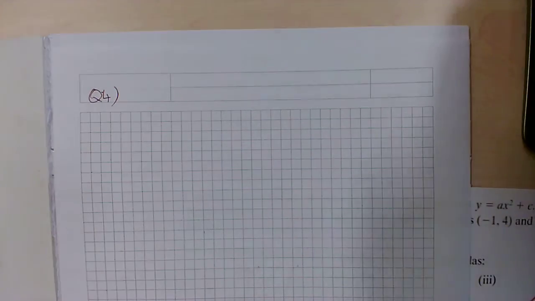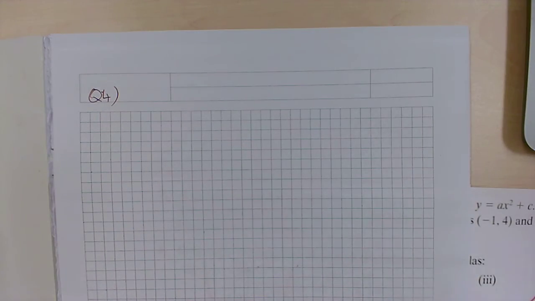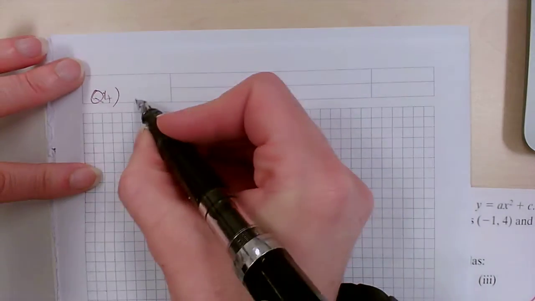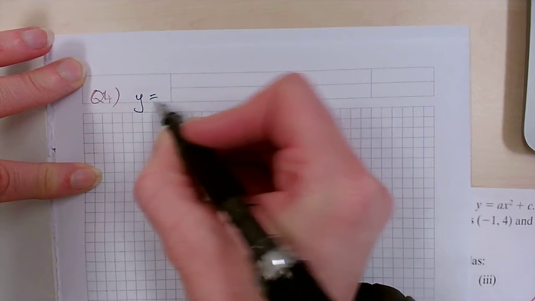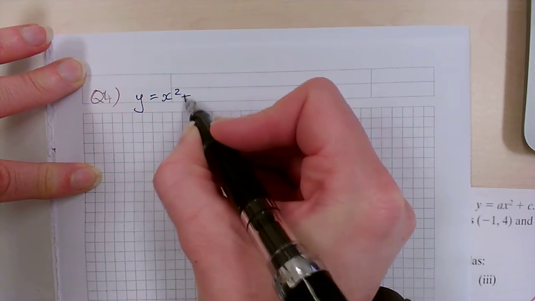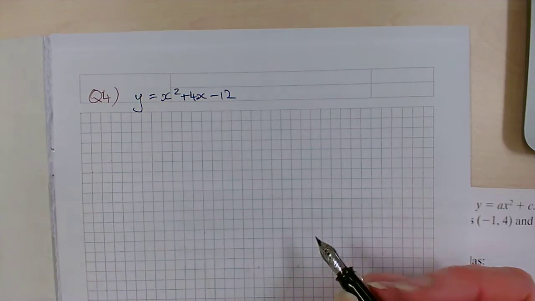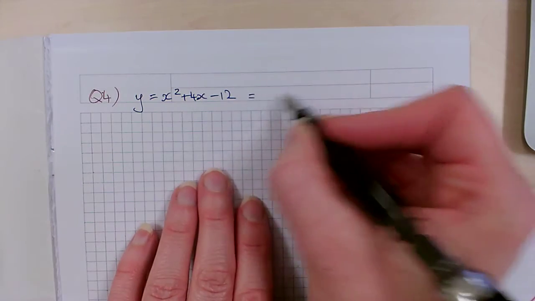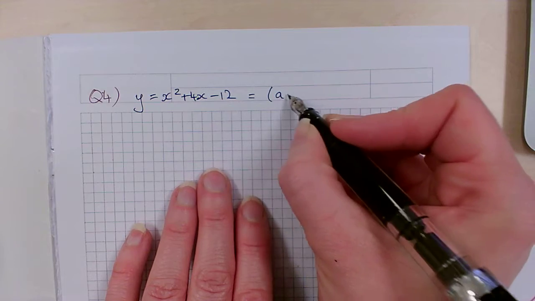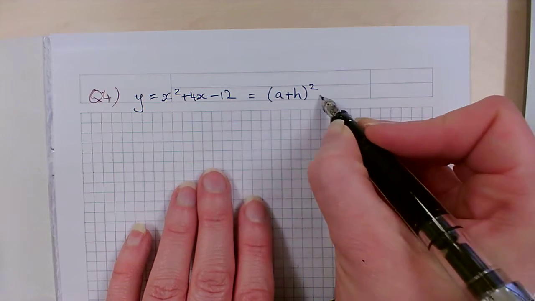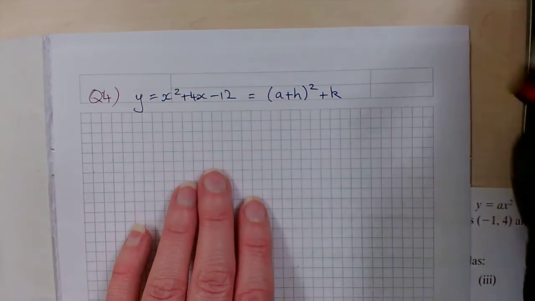Now, question 4, and I didn't give you question 3. Question 4 asked us to do completed square format. So we'd y equals x squared plus 4x minus 12, and we need to write it in completed square format. So you saw this in your notes. It's going to be a plus something squared plus something else.